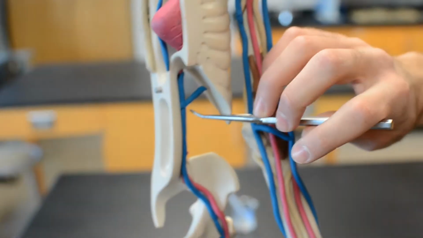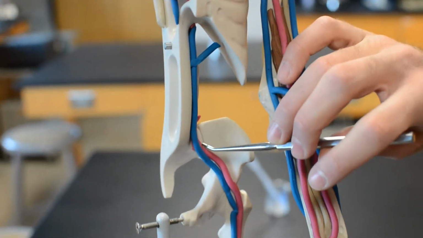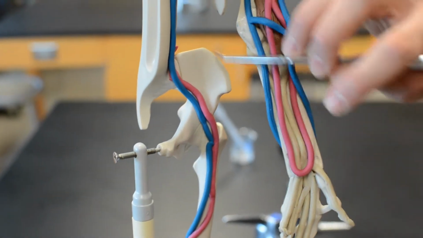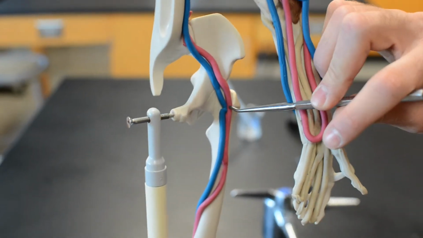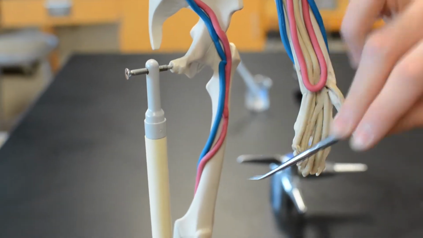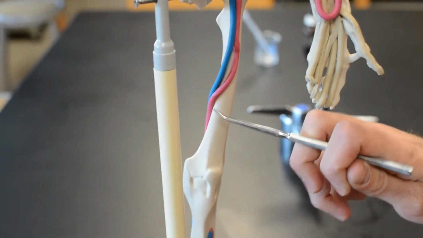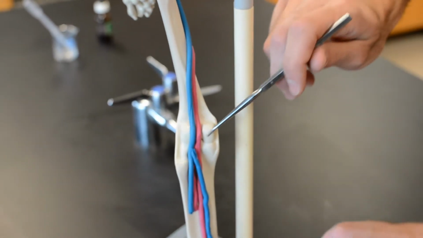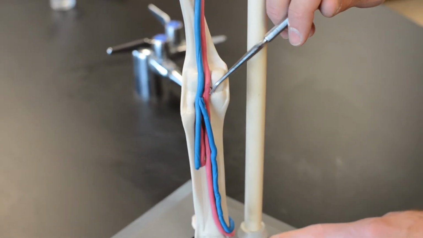Coming down here, picking up the descending aorta, it turns into the iliac artery, which is in the hip, think ilium. The iliac turns into the femoral artery, think femur. That then loops back behind the leg. And you can see that just like in the arm, it branches.